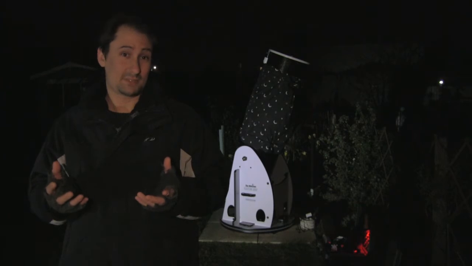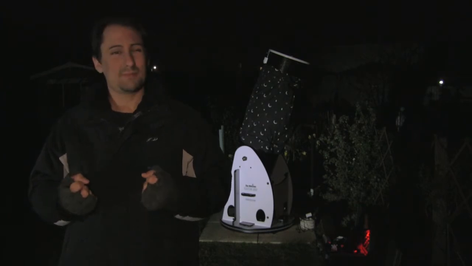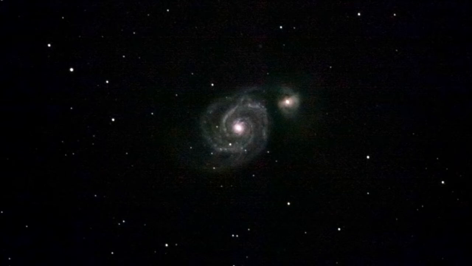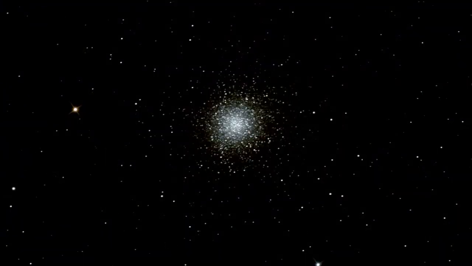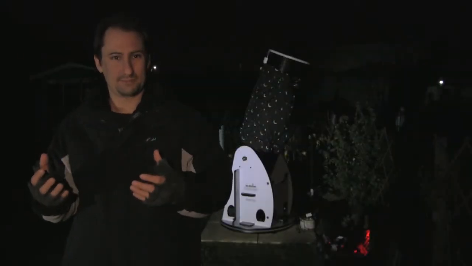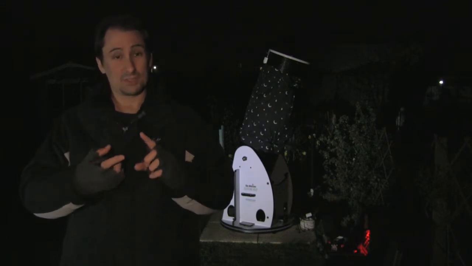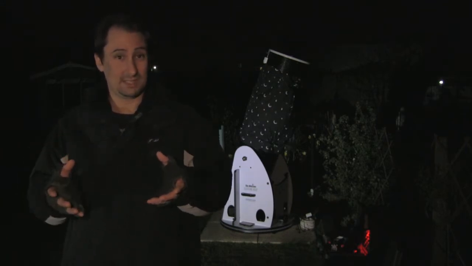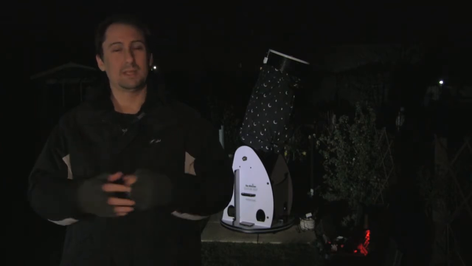So what are deep sky objects? Well, it's a bit of an umbrella term and it covers things like nebulae, galaxies, star clusters, things like that. These are all very faint objects that are outside of our solar system. Our solar system is our sun and the planets that go around it. Okay, relatively speaking, that's really small.